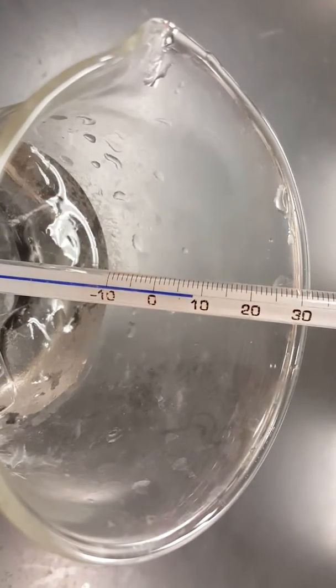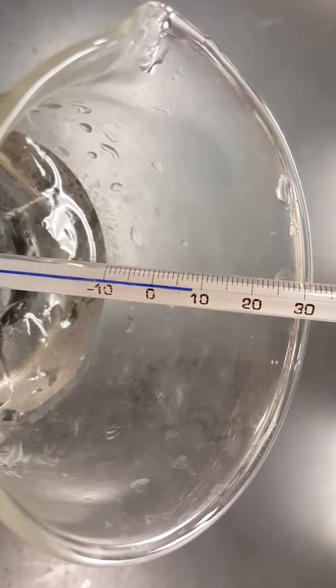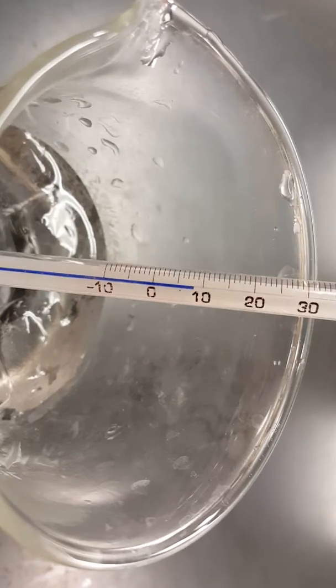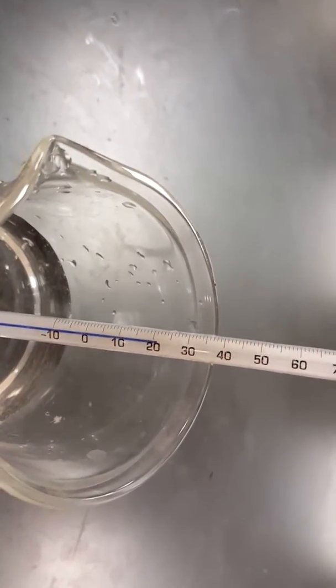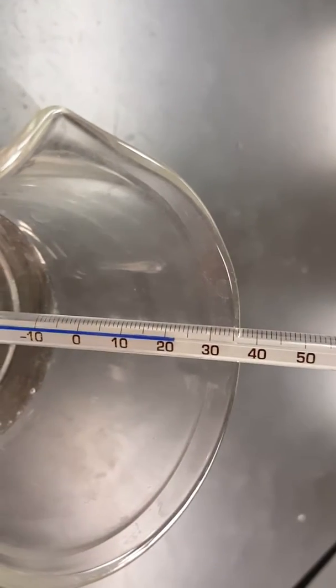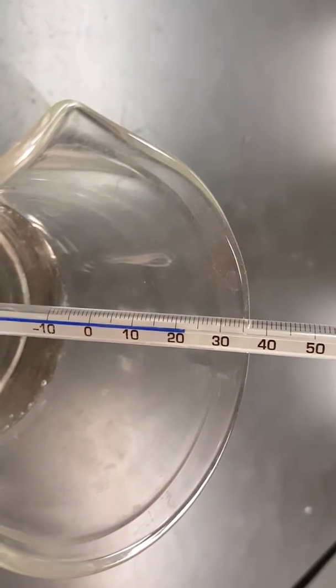And right now, it's at about 5 degrees Celsius. That one, it's a little bit warmer, about 8 degrees Celsius. The room temperature, it's at about 21 degrees Celsius. And the other one is a little bit warmer at about 22 degrees Celsius.